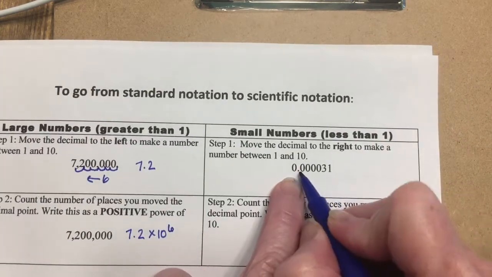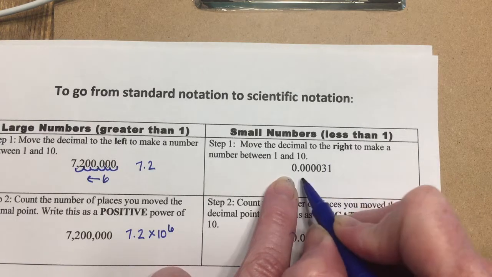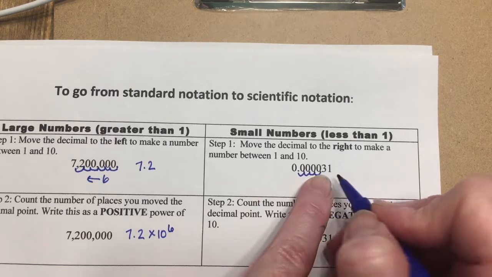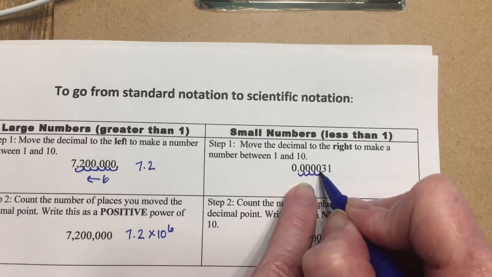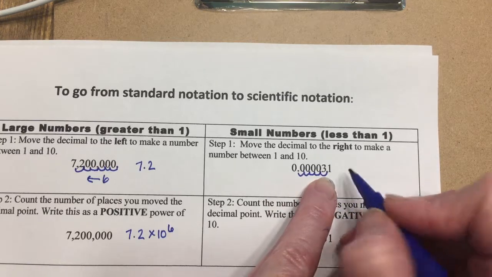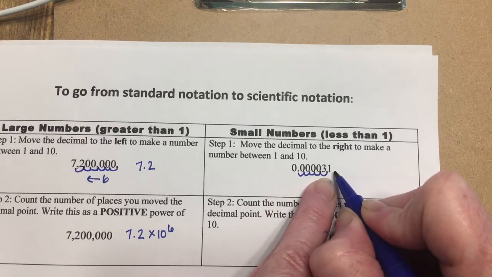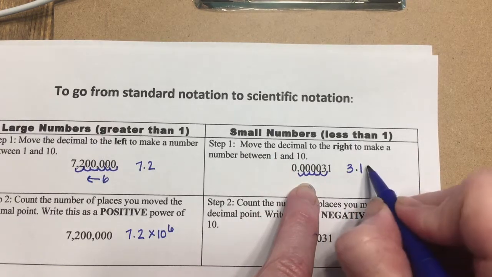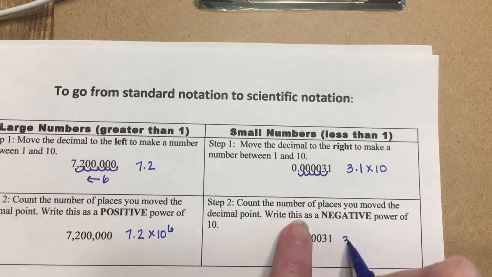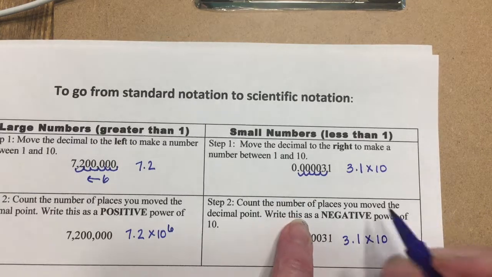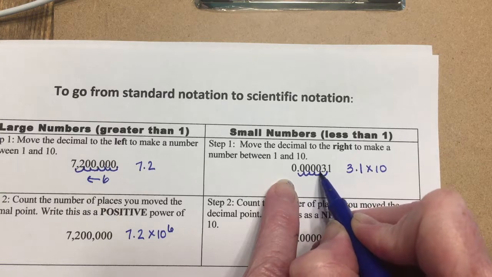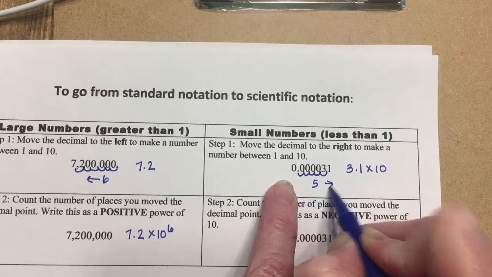Okay, look at this one. Same idea. This time the decimal starts here. I'm going to move it until I have a number between 1 and 10. So 1, 2, 3, 4. If I move it here, 0.31, not enough. 3.1, just right. 31, too much, bigger than 10. So 3.1 is where I want to go. I need the times 10 part. 3.1 times 10. How many places did I move it? 1, 2, 3, 4, 5. I moved it 5 places this way.